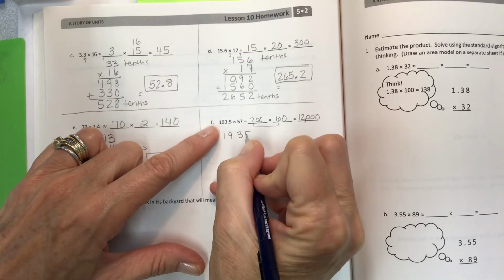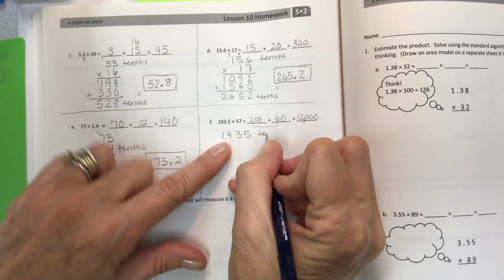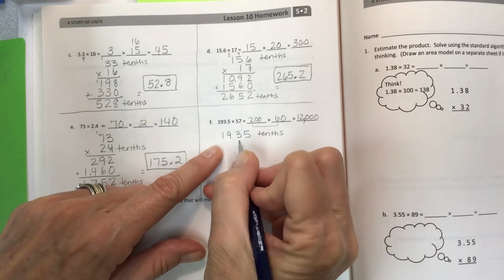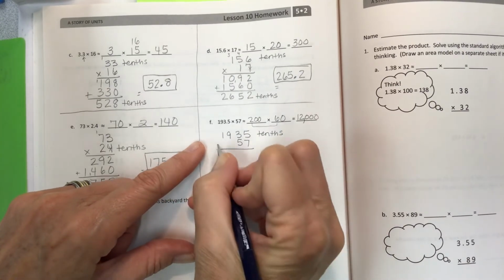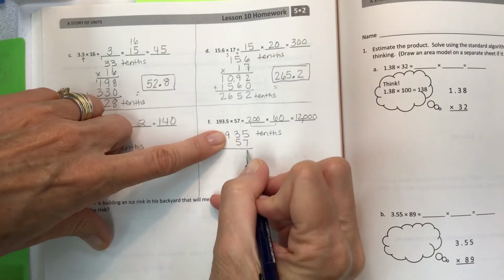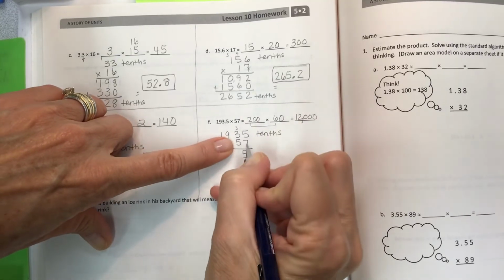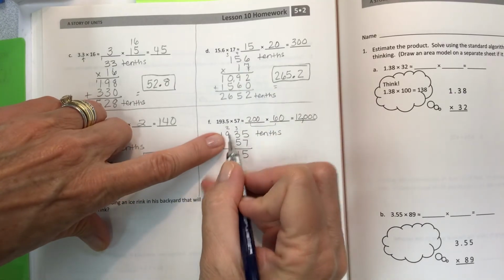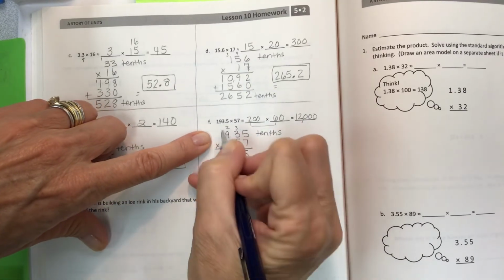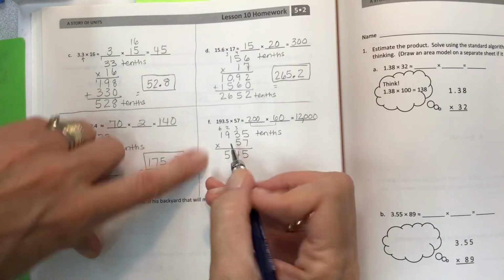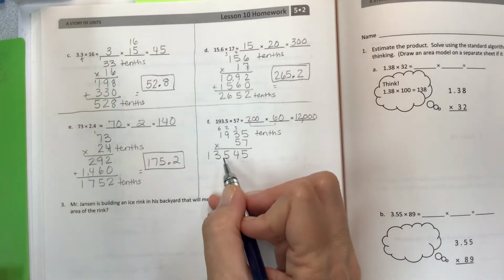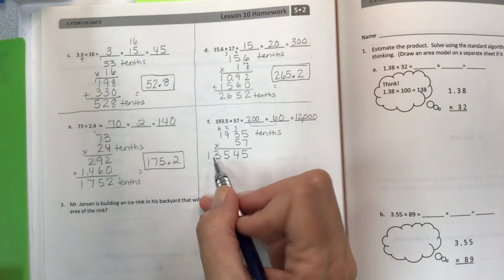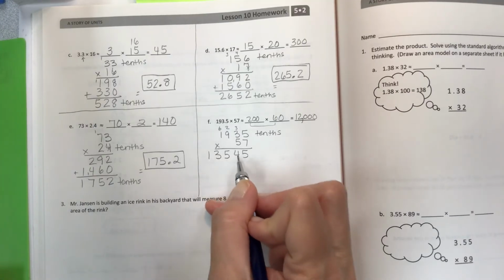I almost put a decimal. Whew, habits, habits. Tenths. 57. Okay, 7 times 5, 35. Then 21, 22, 23, 24. Then 63, 64, 65. And then 7 and 6, 13. Okay, so first partial product, 1, 3, 5, 4, 5.